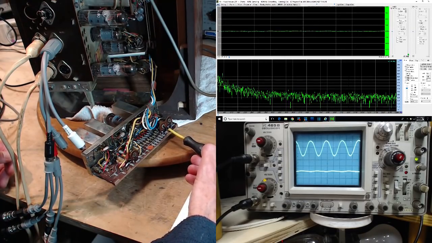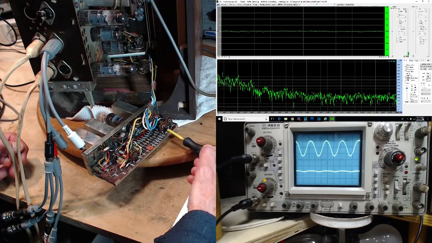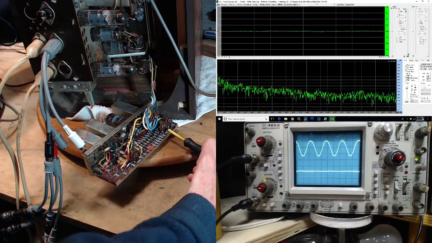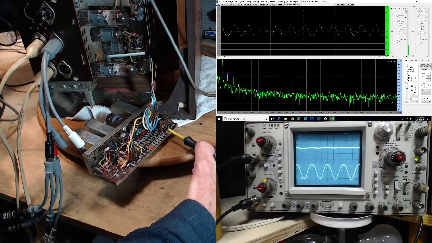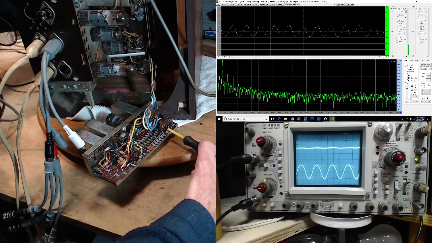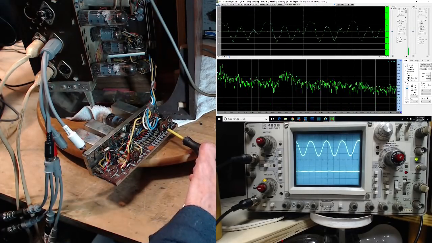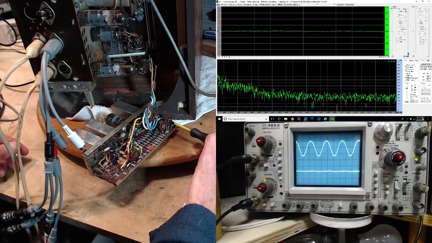Now, these guys both set to their limits here the whole time I did that. Look at that. Huh. So this one is affecting the left channel no matter how you have the transmitter set.